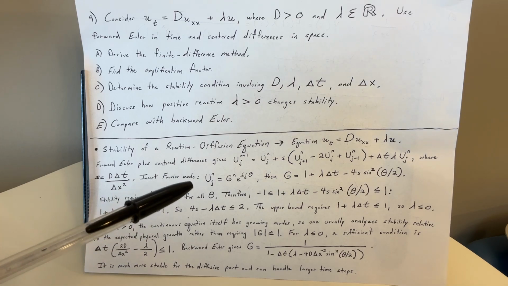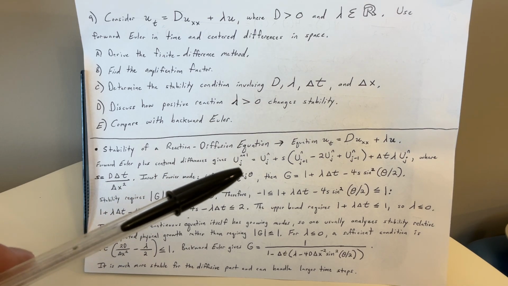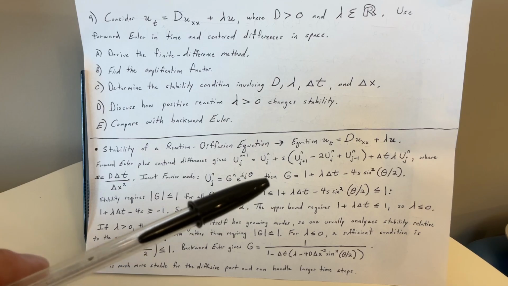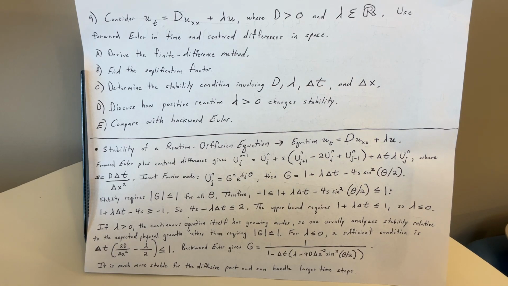So if we insert the Fourier mode, u sub j n equals g to the n e to the i j theta, then g equals 1 plus lambda delta t minus 4s sine squared of theta over 2.